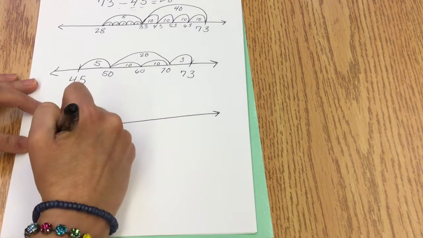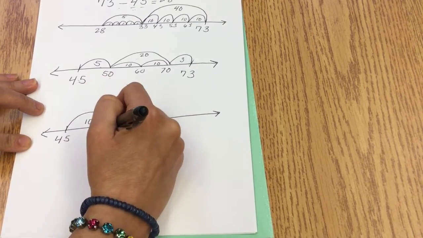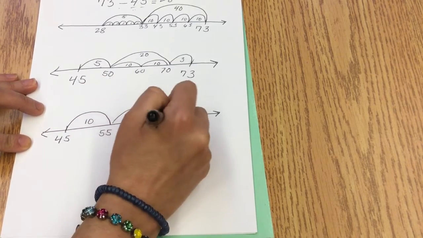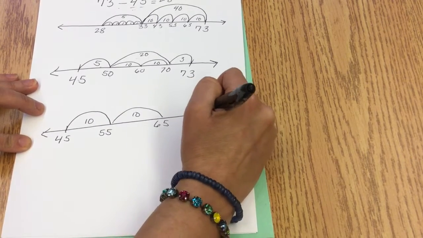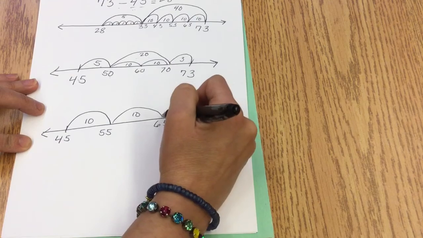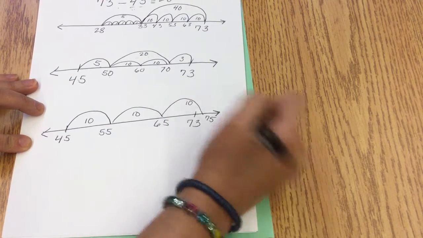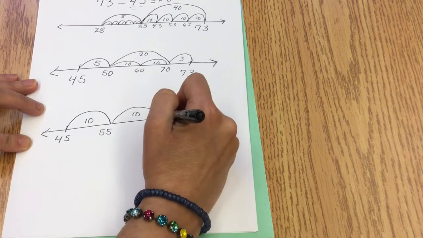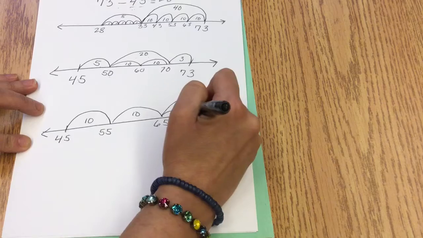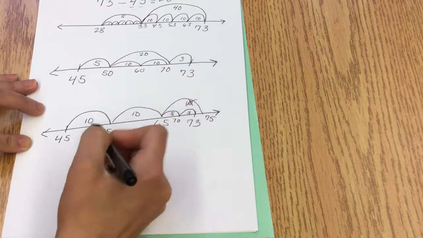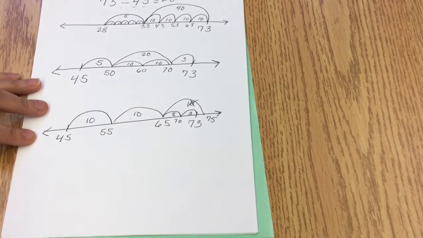A child can also count by tens, skip count by 10. So 10 would get you to 55. Another 10 would get you to 65. Whoops, forgot to write 73. Now, a child can see that another 10 would be too much. So then they can figure out, well, 5 more gets me to 70, 3 more gets me to 73. So again, the answer is 10, 20, 25, 28.